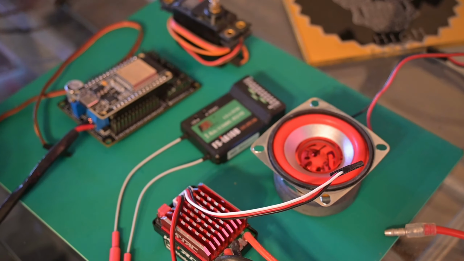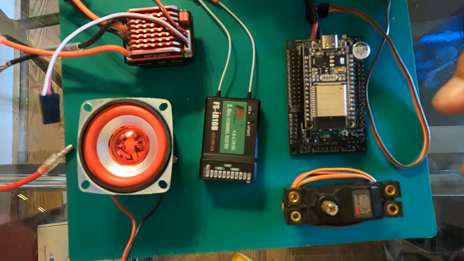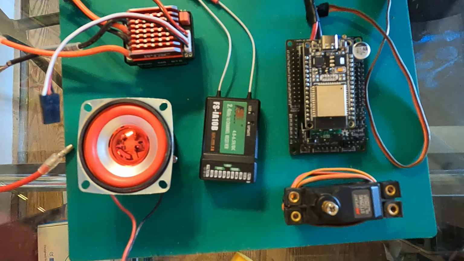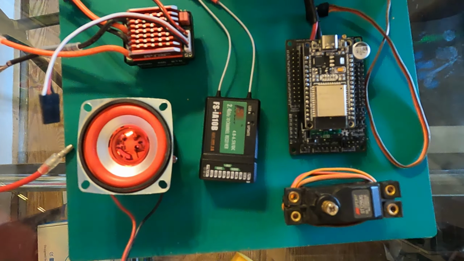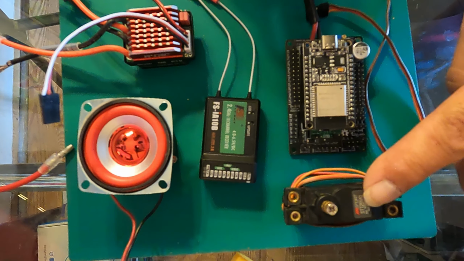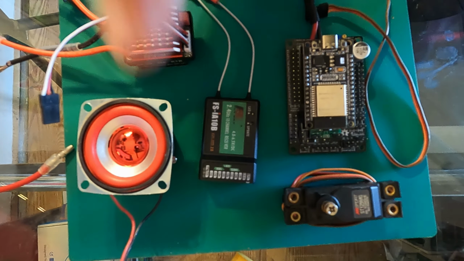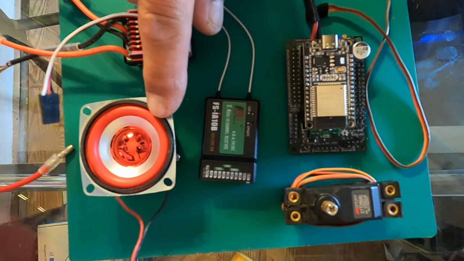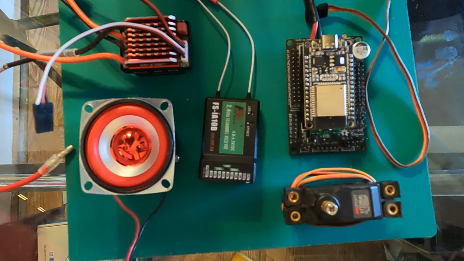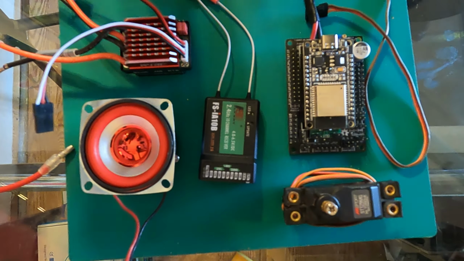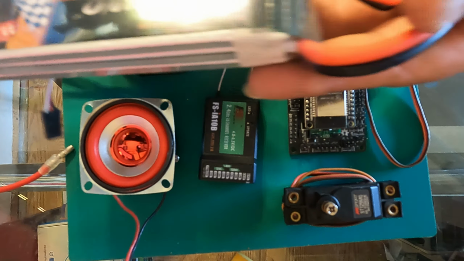Now, this is what's needed for the ESP32. This setup here is for my articulated dump truck. Okay, so I'm going to be requiring one servo for the steering, the receiver. I still have to get another speaker, so I'm going to have actually 2 speakers. This is a little 2-inch mid-range woofer. Your ESP32. I do have a couple motors for the wheels, and then of course the LiPo cell battery.